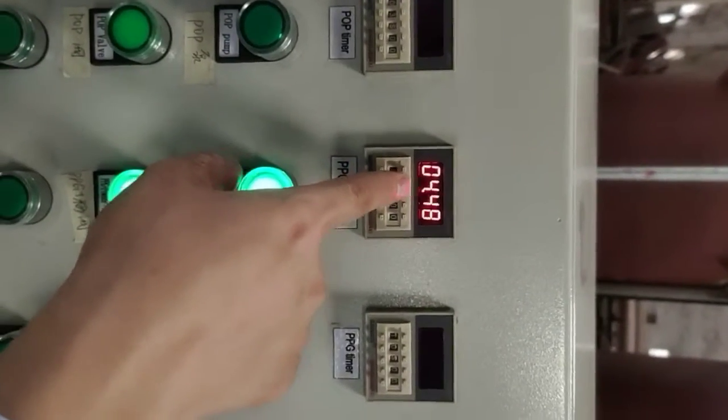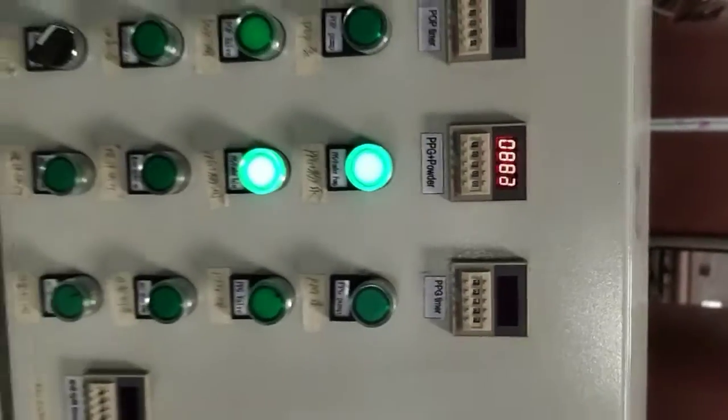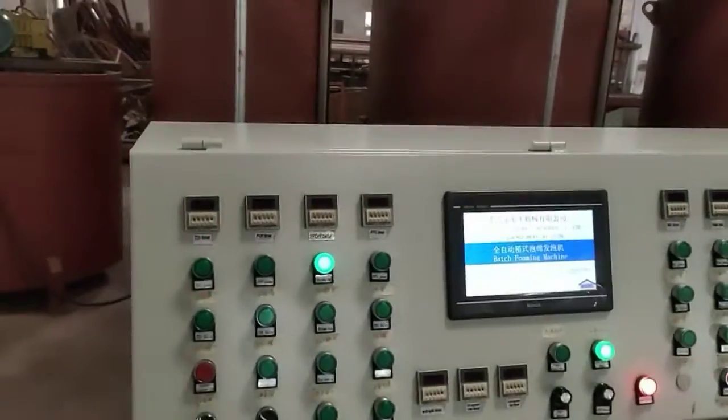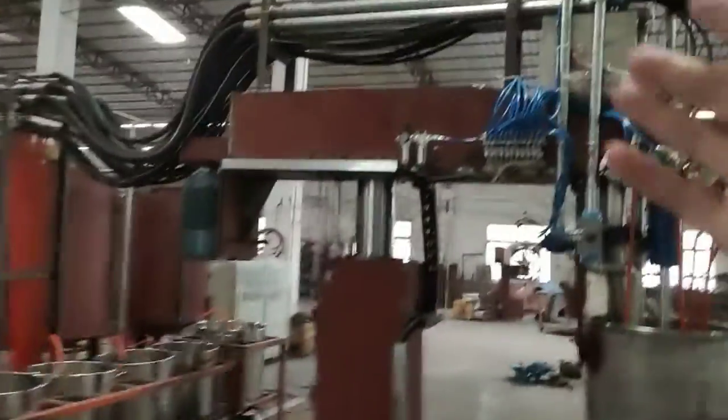Now 3 seconds, 4, 5, 6, 7 seconds. When it comes to 10 seconds, it stops. You see, the valve stops. So in 10 seconds, how much PPG and powder we get to the mix tank.